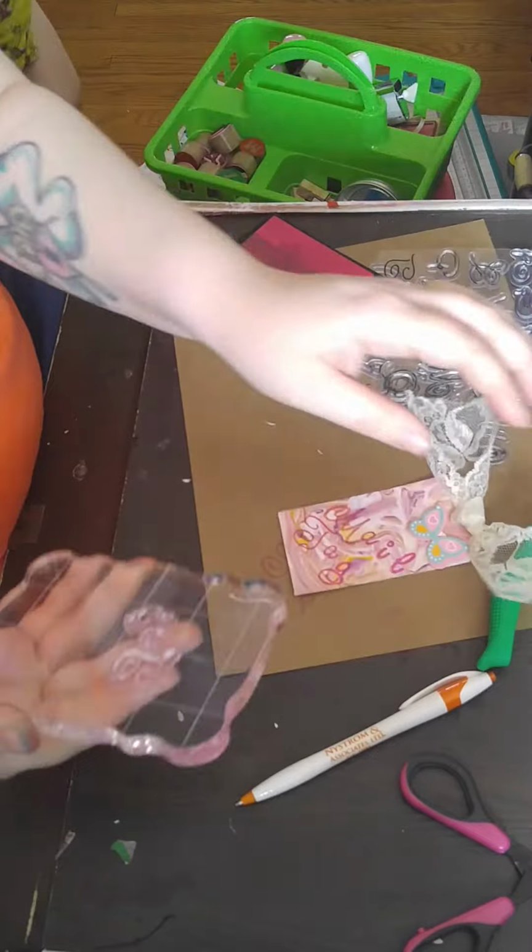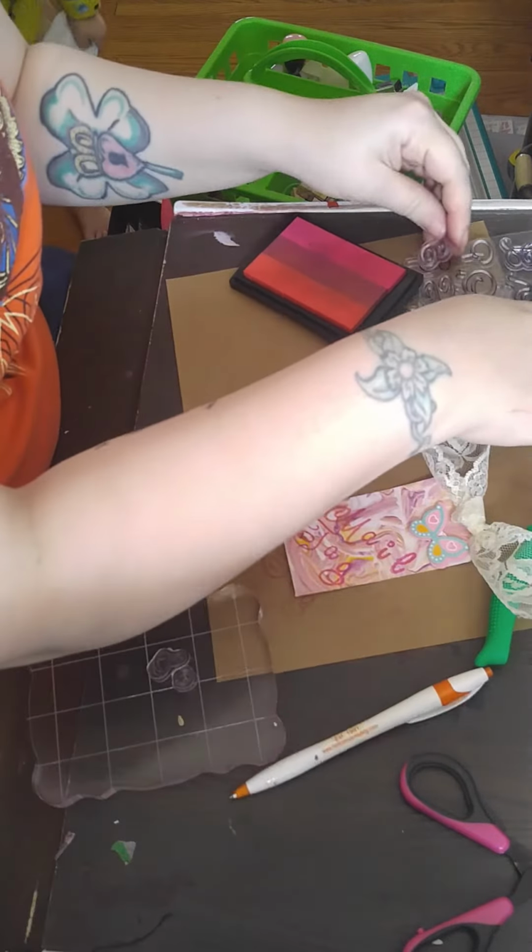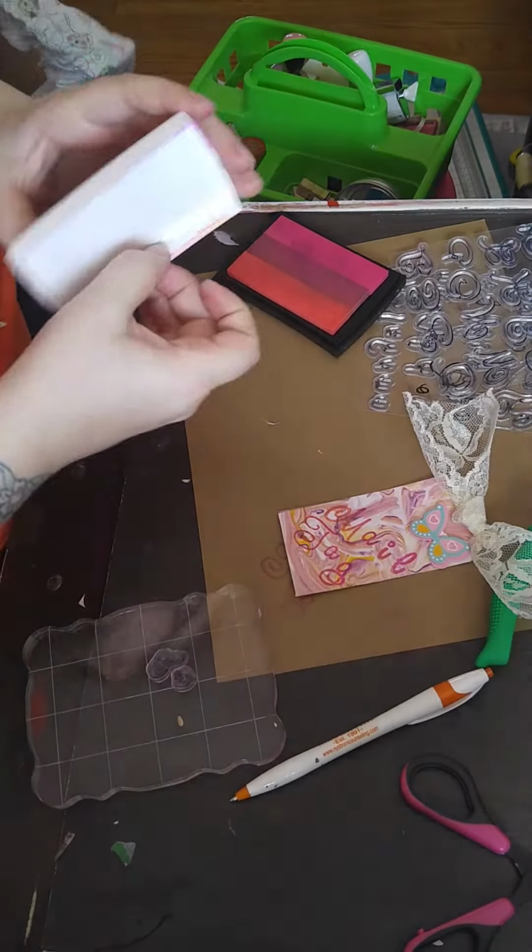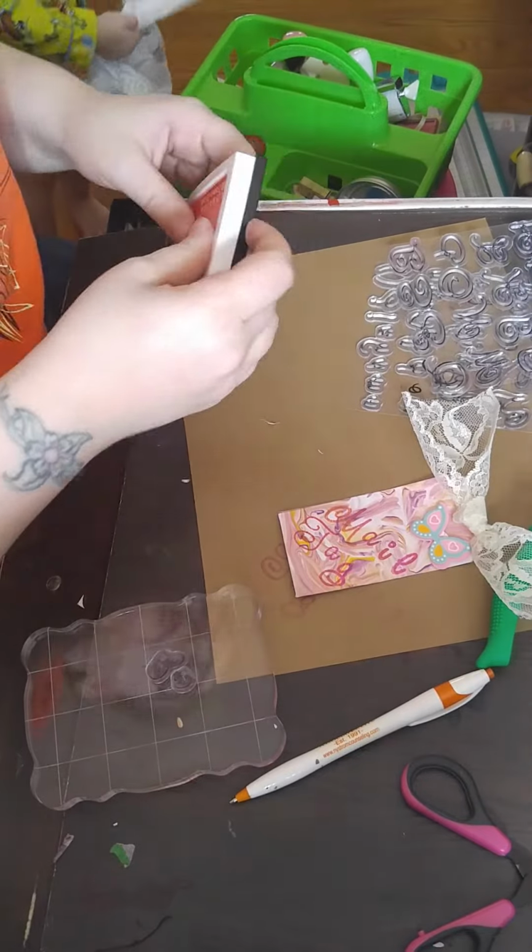So that's pretty much how I do the front of my mail tags. Very simple. Sometimes they're a little more elaborate.